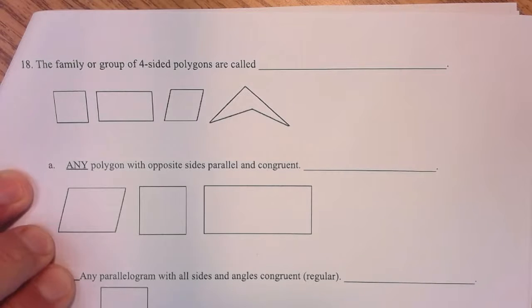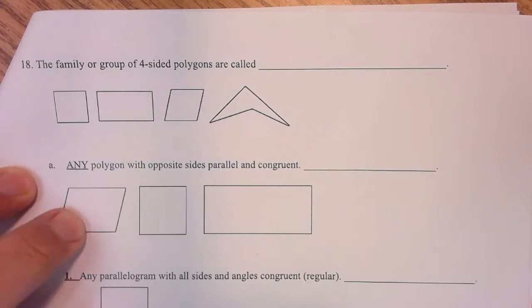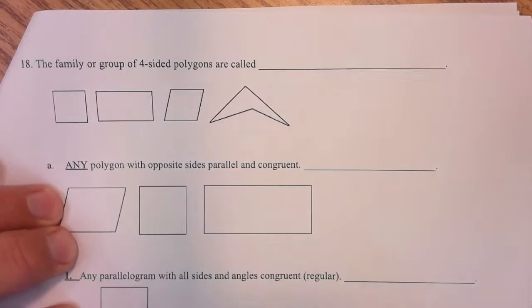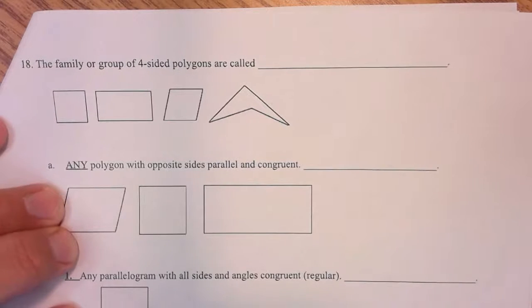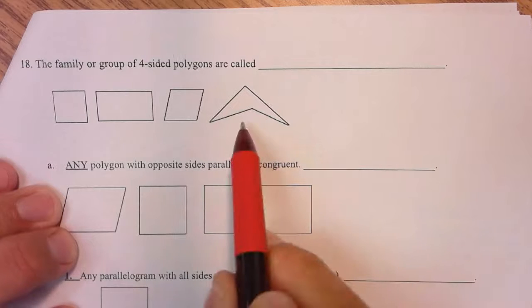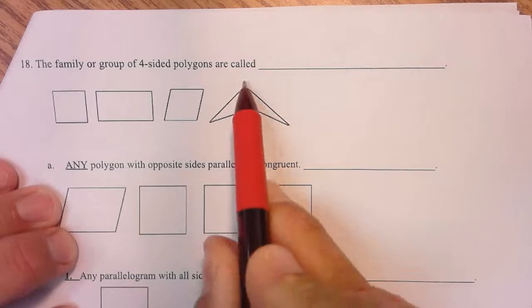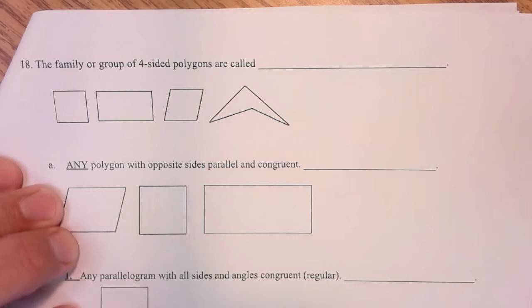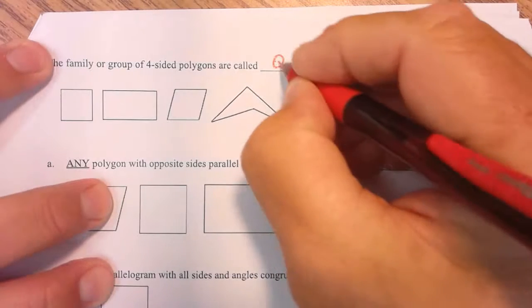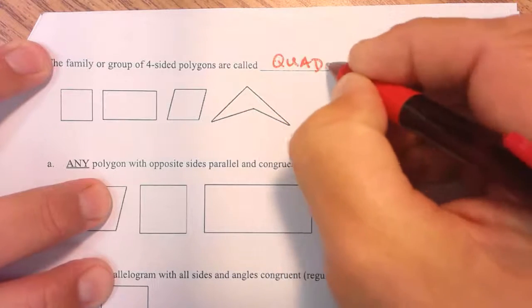Okay, I'm on page 4 of your packet, and ironically, page 4 goes right in line with what we're going to be talking about up here at the top, the group of four-sided polygons. Now, your first reaction is probably to say square or rectangle. This means any four-sided polygon. For example, this weird shape. It's closed and has 4 line segments. The entire family of four-sided polygons is something called quadrilateral.